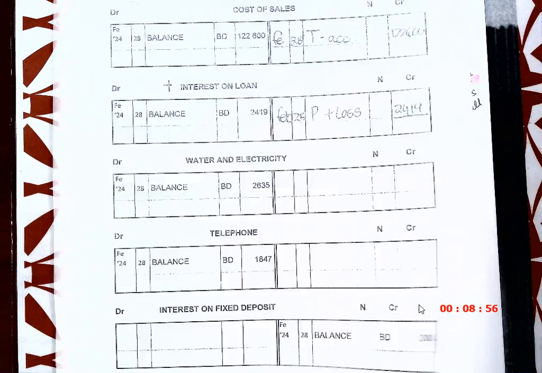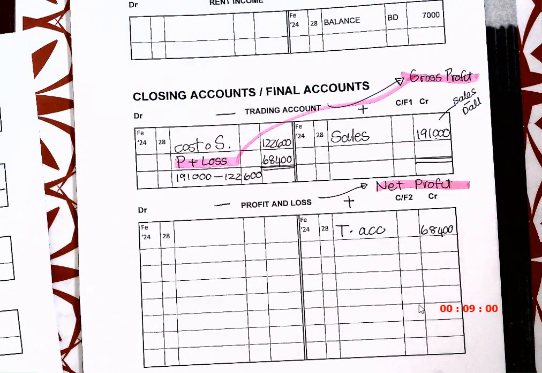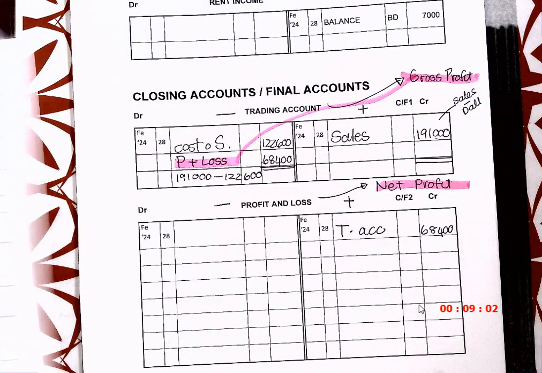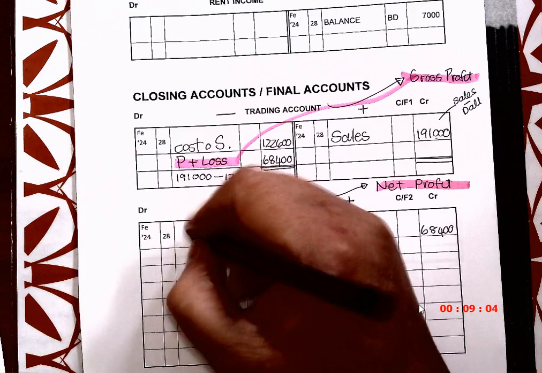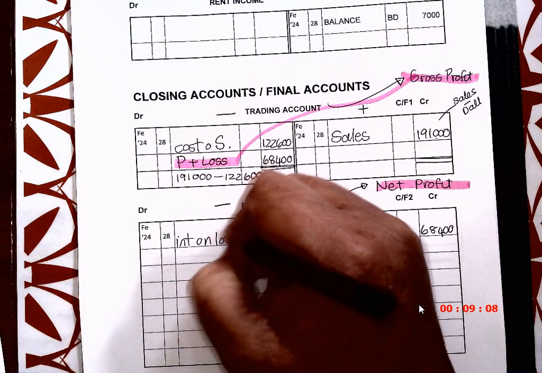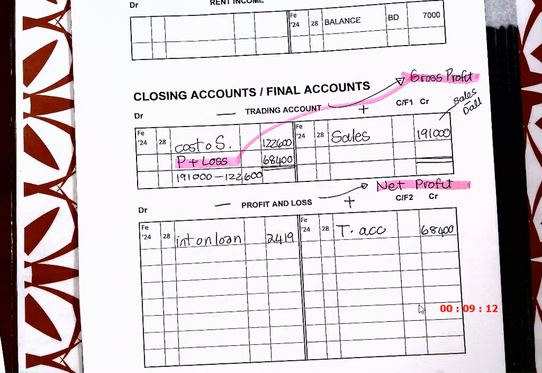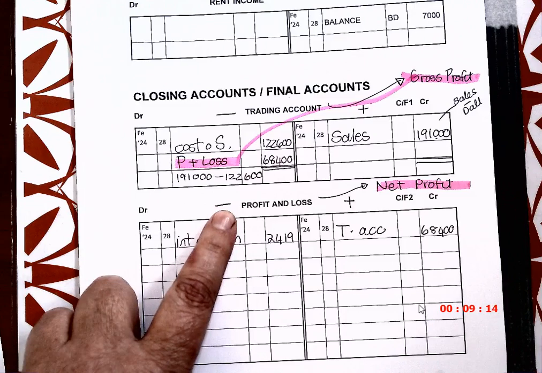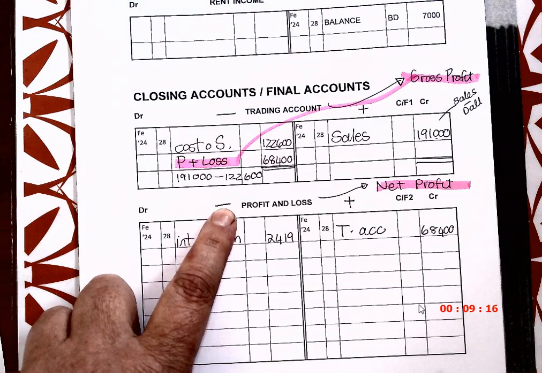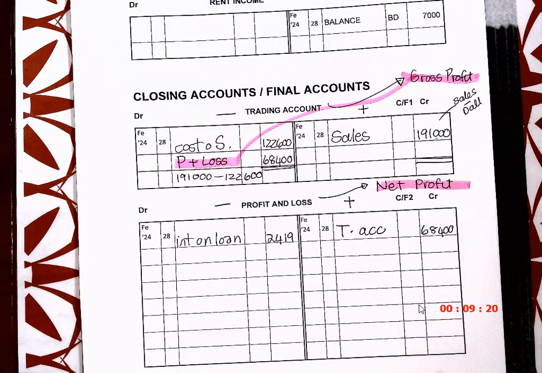And when I go to profit and loss, what side will I write? Debit side, and I will say interest on loan, 2,419. Can you see the expenses is on the minus side? Because it makes my profit in the end less.